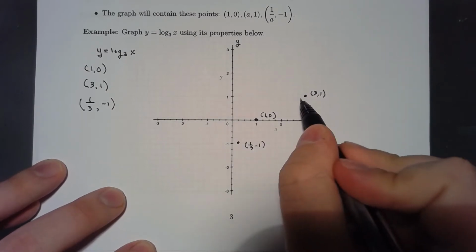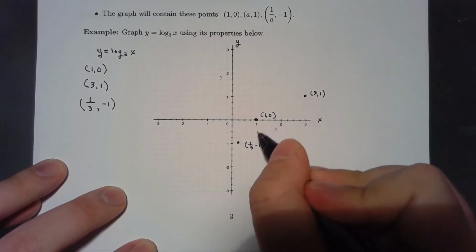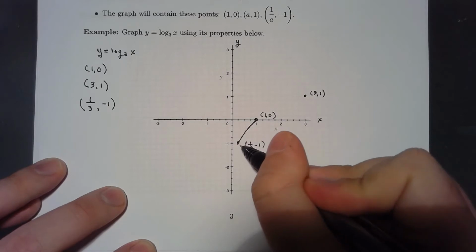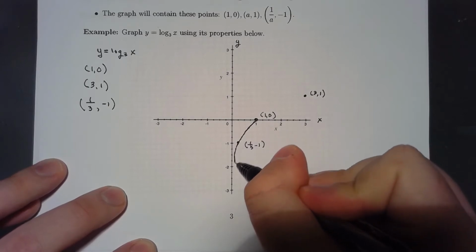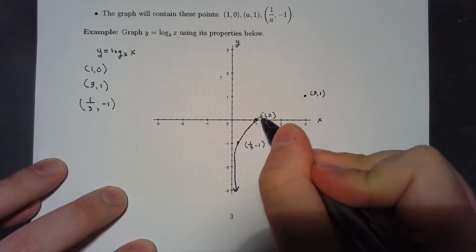So if you go from that right there, then a logarithmic function has that kind of property to it. It has that kind of structure to it.